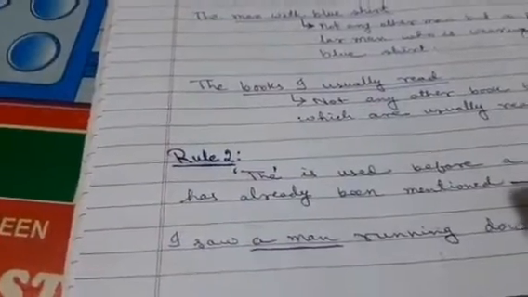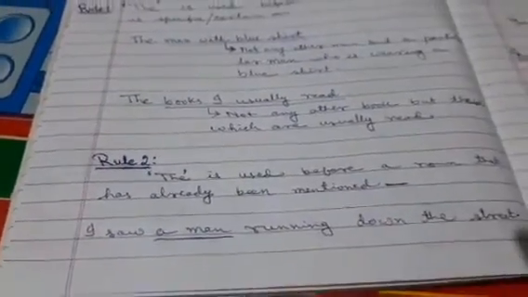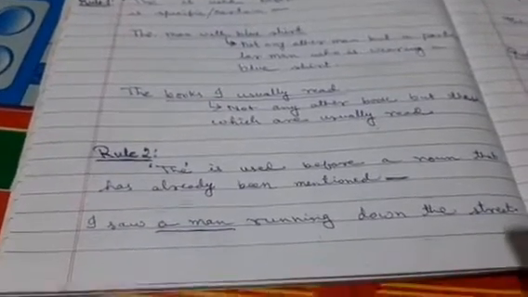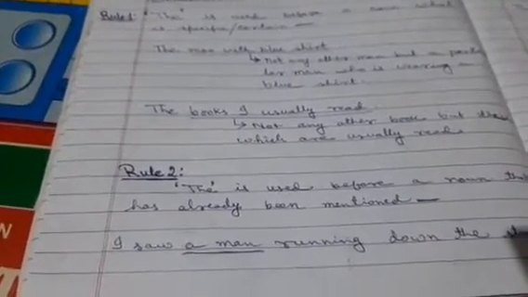In the first part, we find a being used before man. That means, when I say the sentence, I saw a man running down the street, that time I'm not sure about the person, or not certain about the person. So I'm using a. Here, the word man is unspecific.